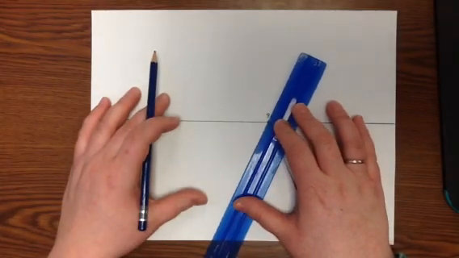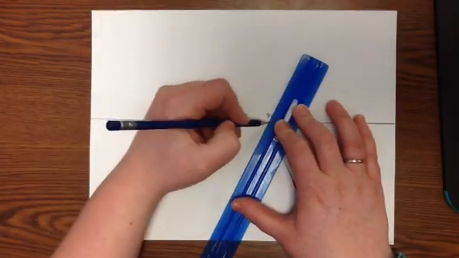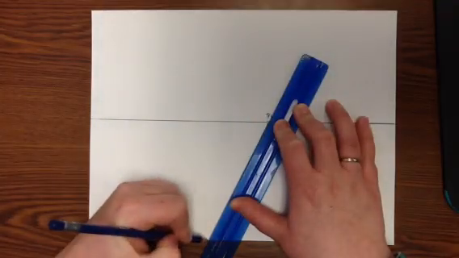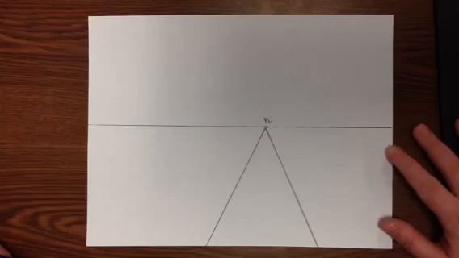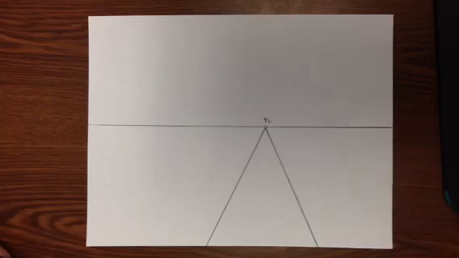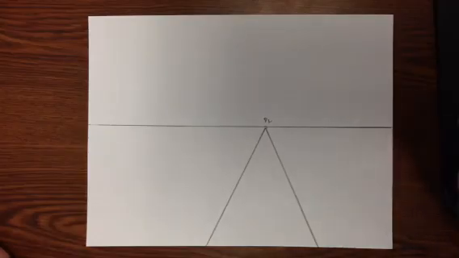Okay, and then to bring a road out on this other side, we do the same thing. Okay, so now we have a simple road. Okay, it might not look like much more than a triangle yet, but we'll get there. We'll make it into a road.